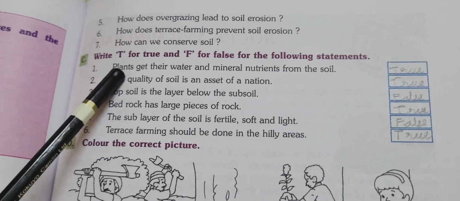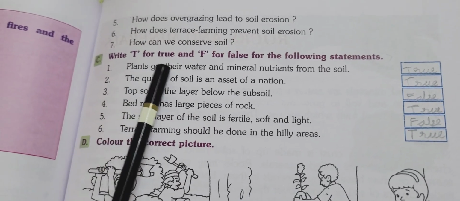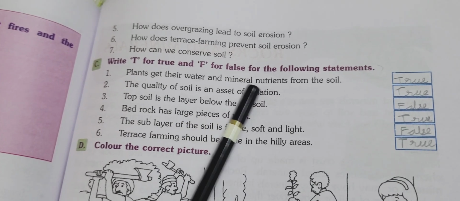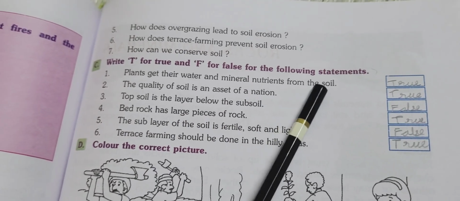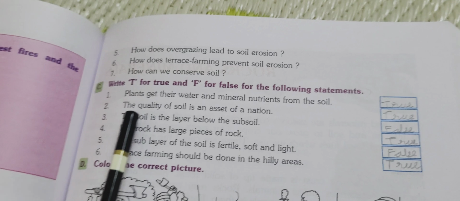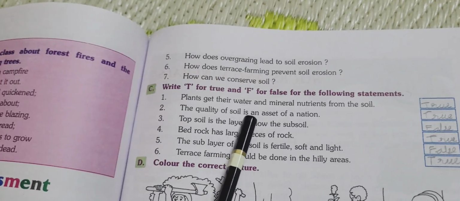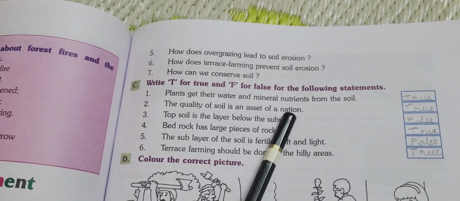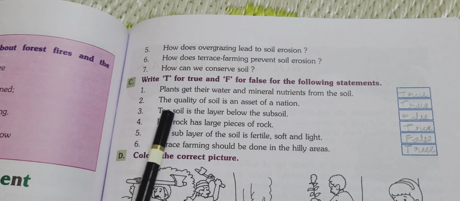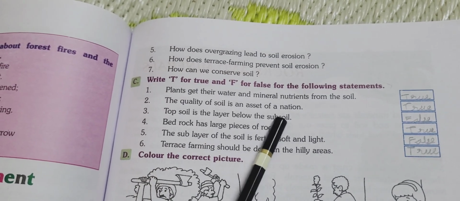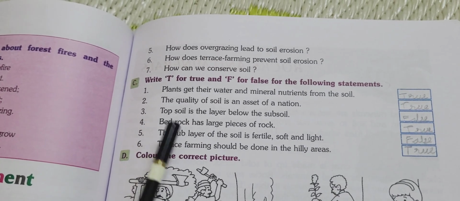Now this is true or false. Plants get their water and minerals from the soil. True. The quality of soil is an asset of a nation. True. Topsoil is the layer below the subsoil. False.